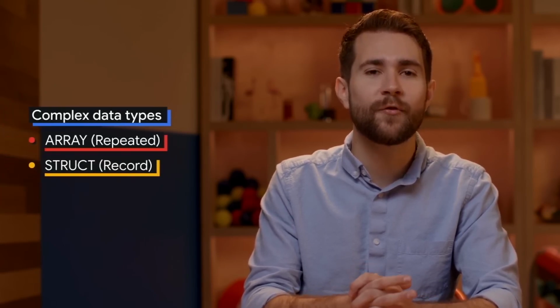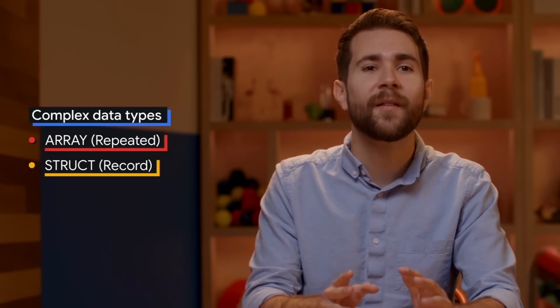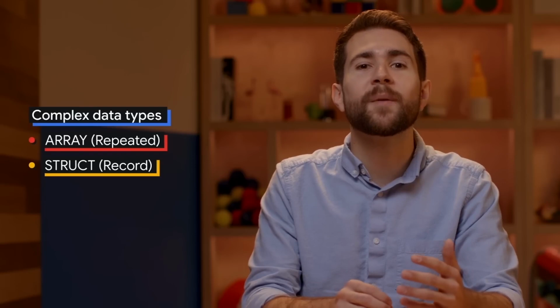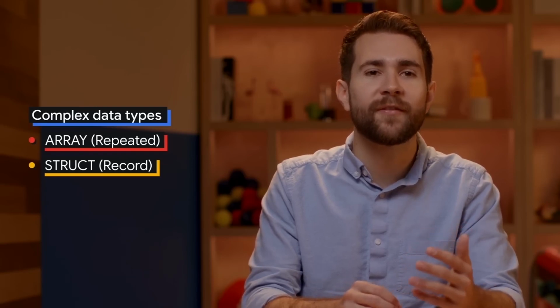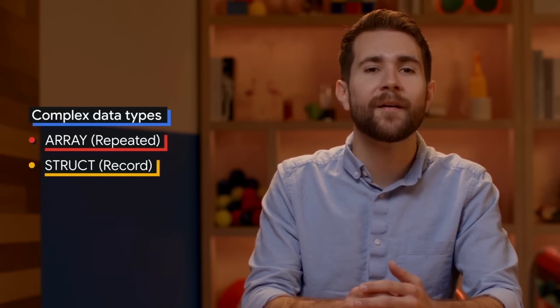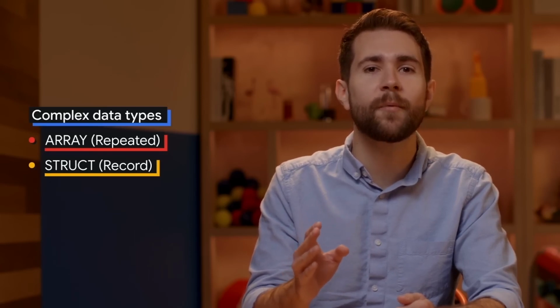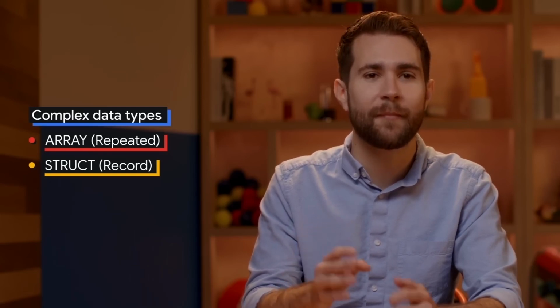BigQuery also has two main complex data types: arrays and structs. Arrays are called repeated columns in BigQuery, which means they can store multiple values of the same data type in the same column. Structs are called records, and they can store multiple values of different data types in the same column. In BigQuery, you can also use JSON. JSON objects can be used to store key value pairs of data.